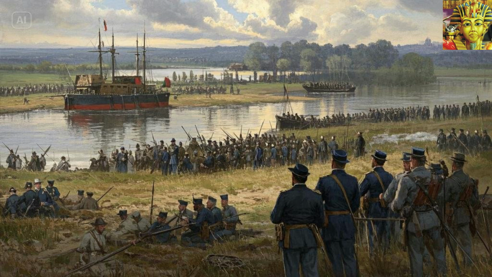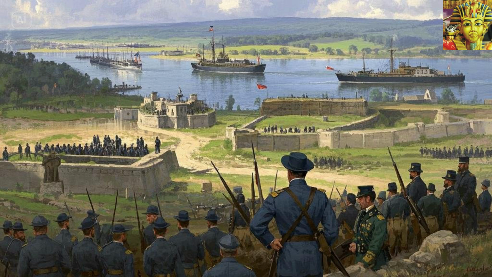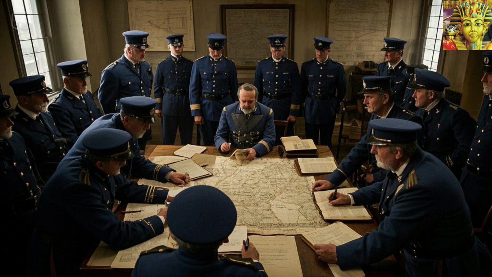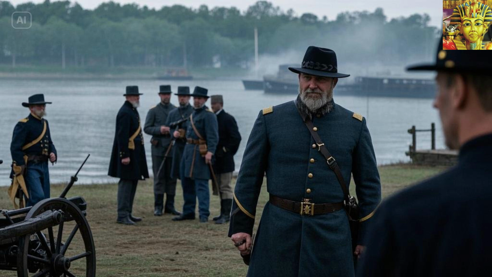The aftermath of the siege. The impact on the Civil War. The fall of Vicksburg was a turning point in the Civil War. The Union victory gave them control of the Mississippi River, effectively splitting the Confederacy in two. This strategic achievement was a major blow to the Confederate war effort and significantly weakened their ability to wage war.